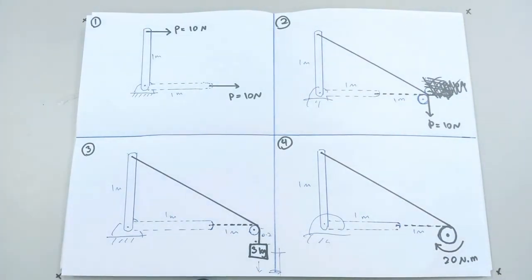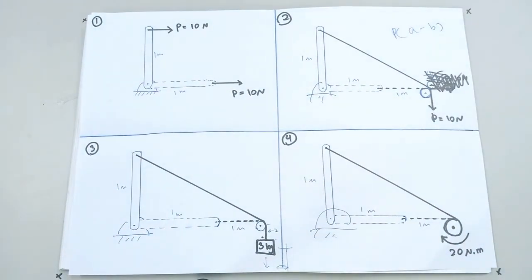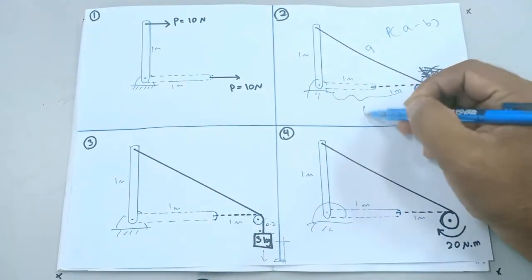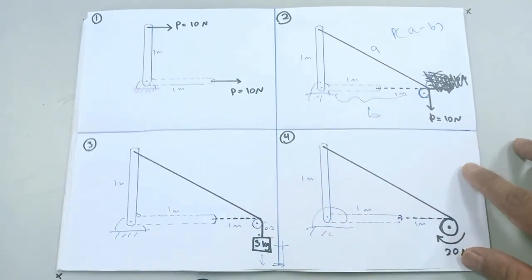The second one, we have a cable and a constant force in terms of magnitude and also the direction, but through a cable. So for the second one, we will use work done by a cable. U12 equal to P times (A minus B). So what is A, what is B? A is the length of the cable at position 1, so this is A. And this is the B. So you put the information there, you will have the result.